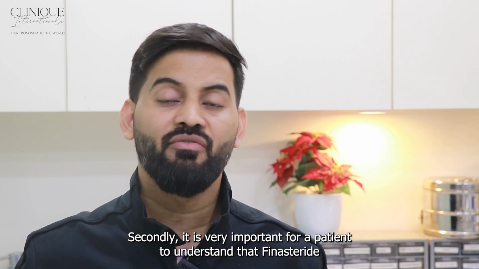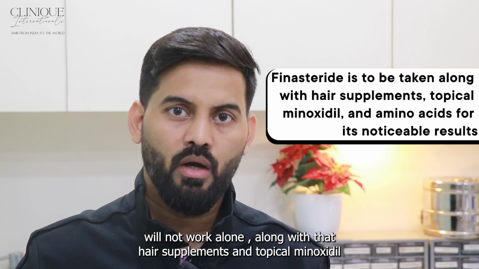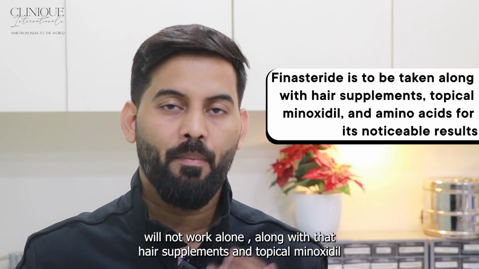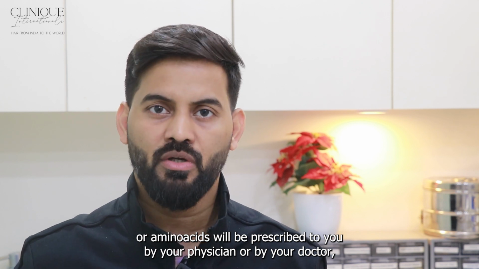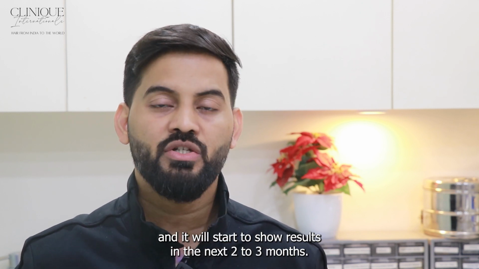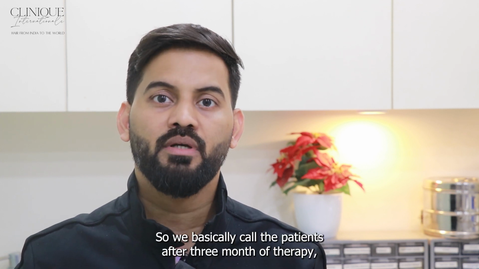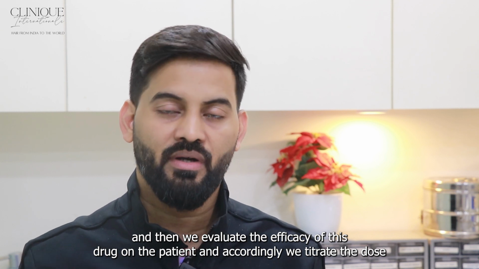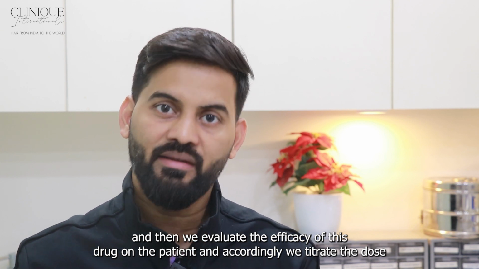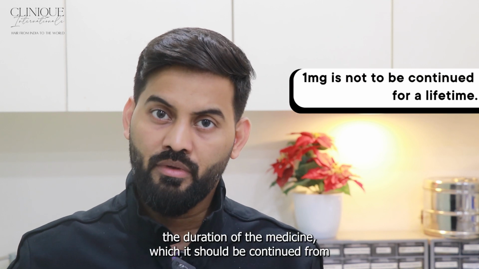First thing. Second thing, it is very important for a patient to understand that finasteride will not work alone. Along with that, hair supplements and topical minoxidil or amino acids will be prescribed by your physician or doctor, and it will start to show results in the next 2 to 3 months. So we call the patients after 3 months of therapy, evaluate the efficacy of this drug on the patient, and accordingly we titrate the dose. 1 mg need not be continued for lifelong.